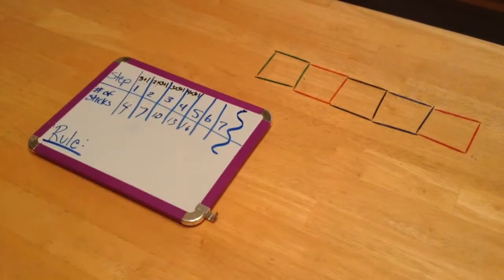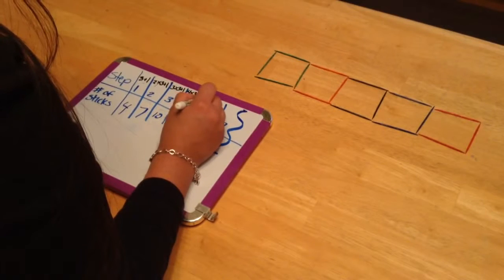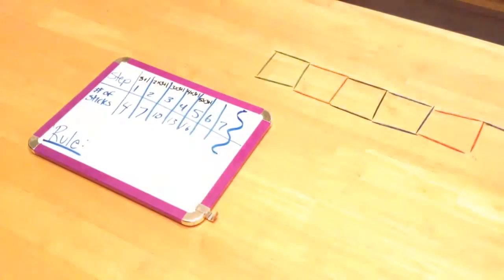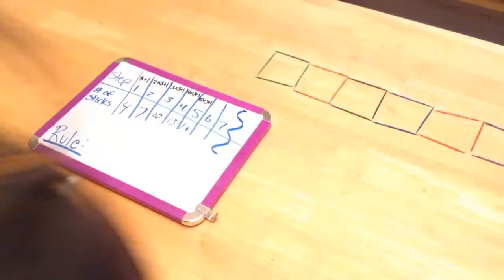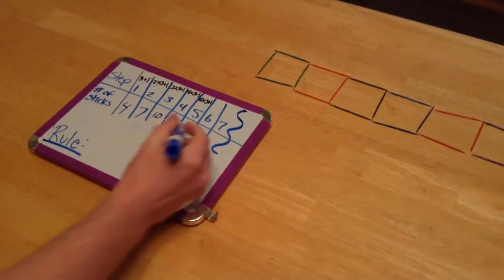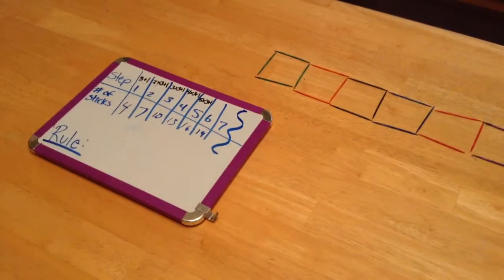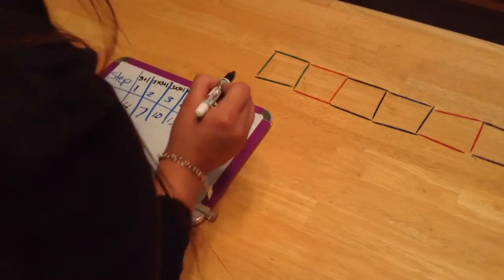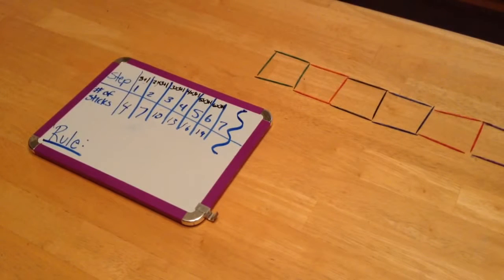Okay. Following our rule, how does that go? Because it's 5 groups of 3 plus 1. Yes. 5 groups of 3 plus 1, giving us 16. Okay, so let's just finish this off on the 6th step. Okay, and that is going to be 19. With how many groups of 3? 6 groups of 3 plus 1. Yes, giving us 19.